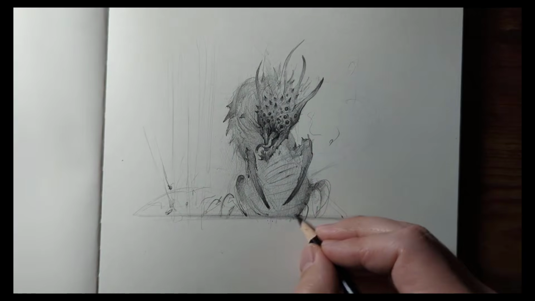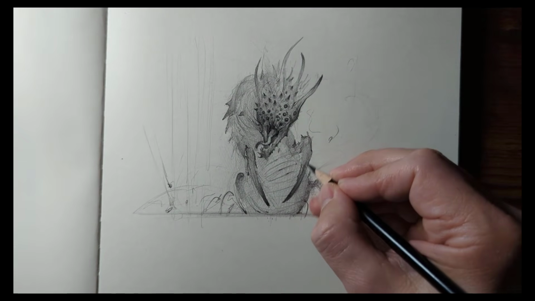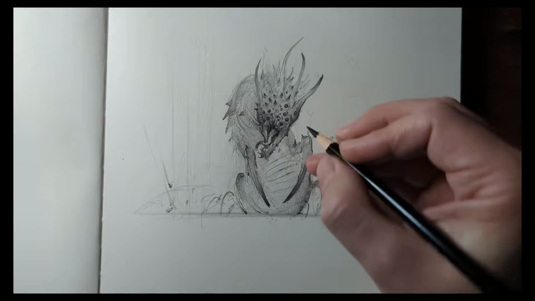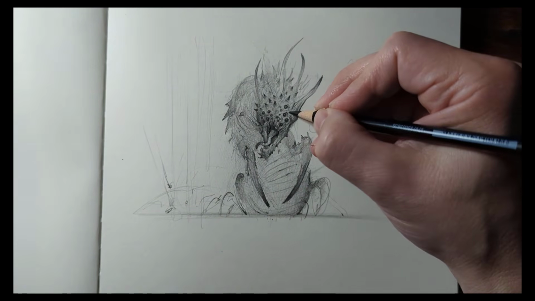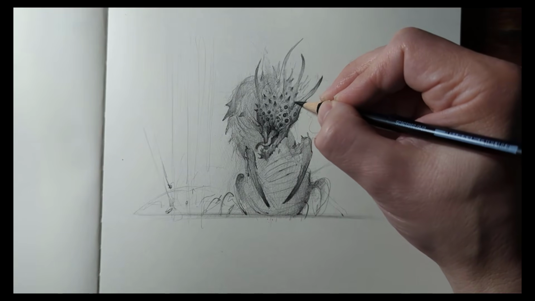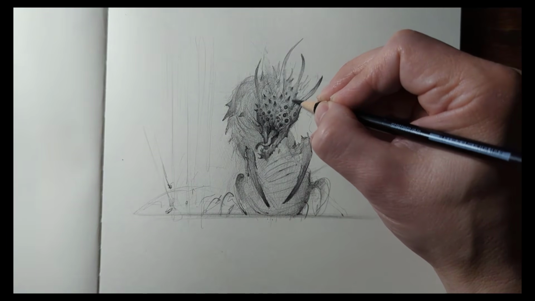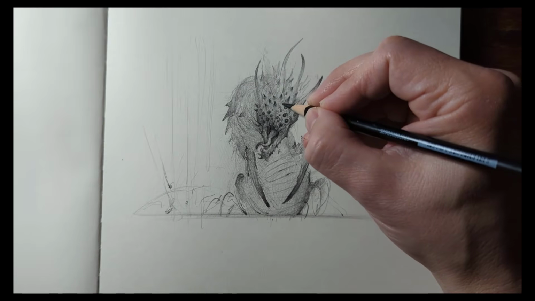Just use your imagination. It's like reading a book, except with a book, you're not shown anything. With this, you are shown things, but yet you're not. So use your imagination. Maybe there's like a stinger at the end of the tail. I don't know, something crazy.